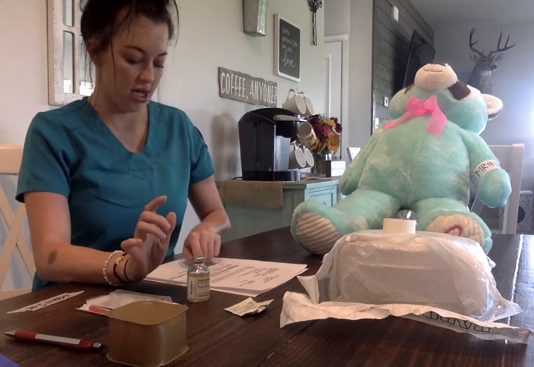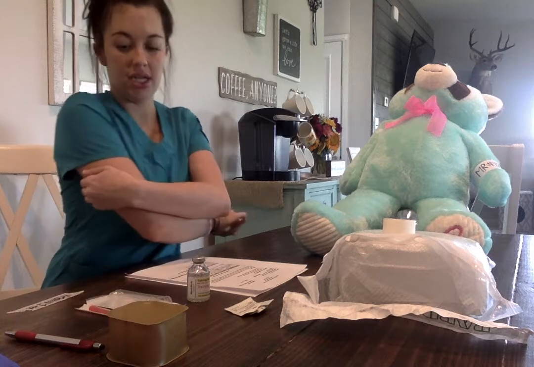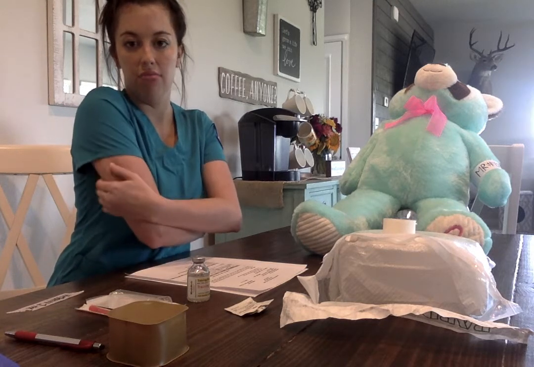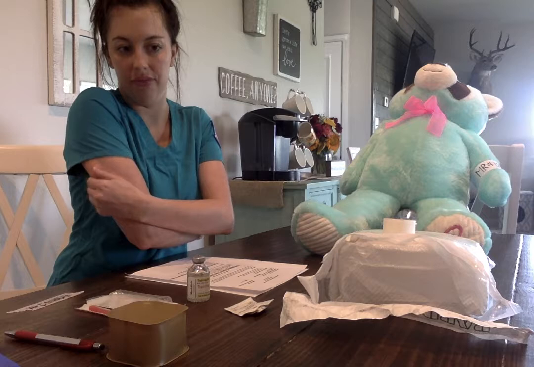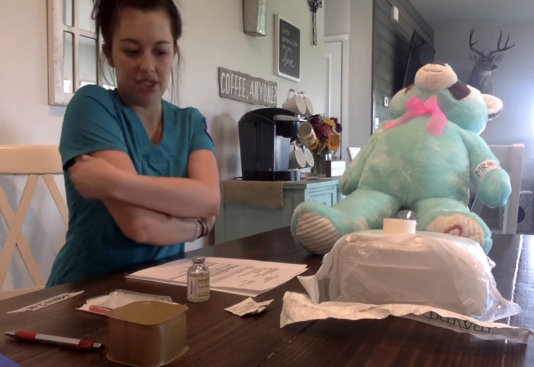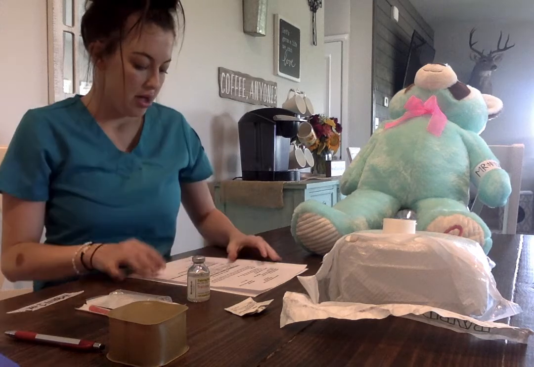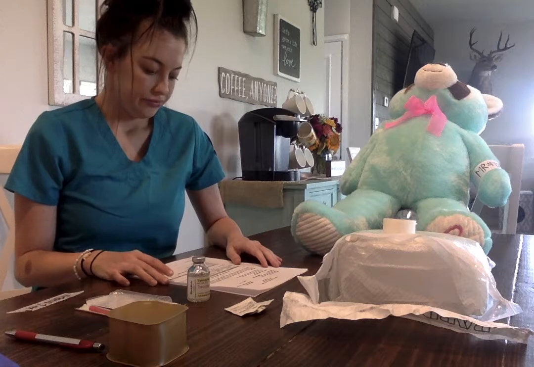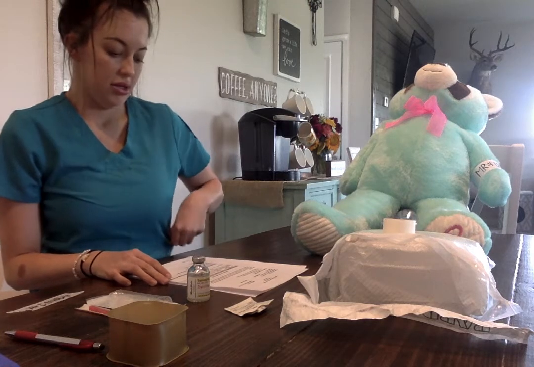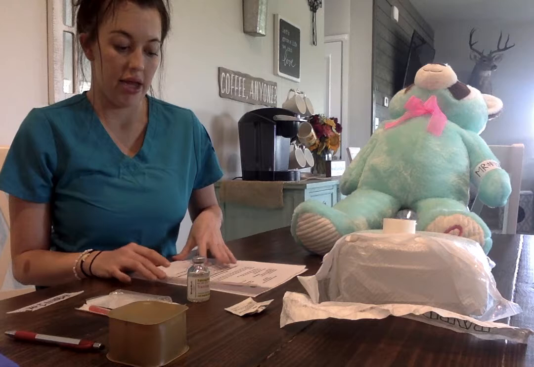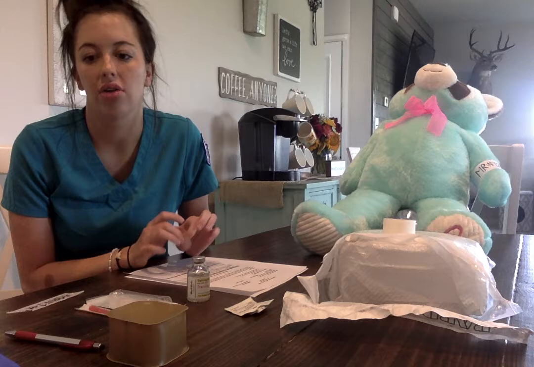I'm going to give it sub-Q, right here behind his arm, the upper, just behind right there. It is a blood thinning medication, and it's going to prevent blood clots during surgery and after surgery. So that's why we are going to give it to him.